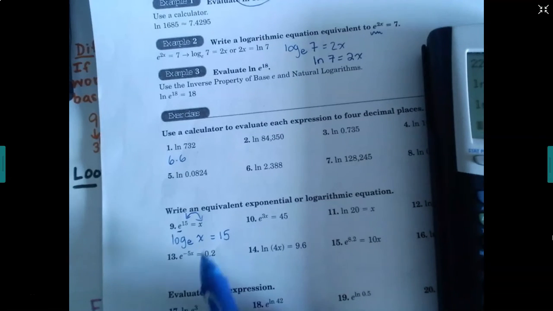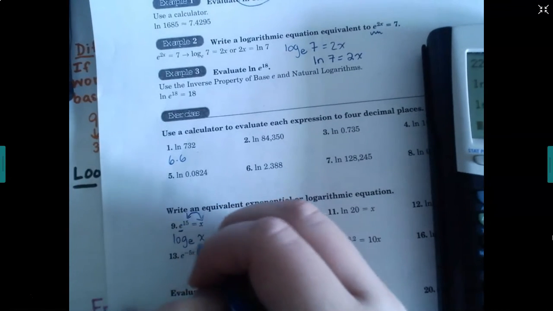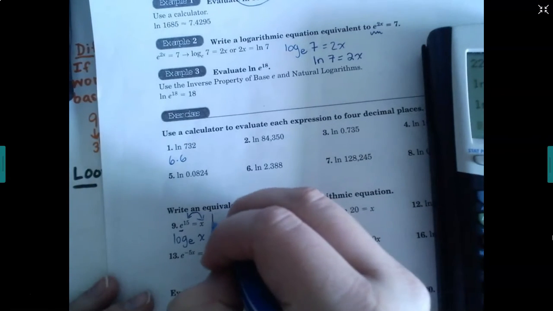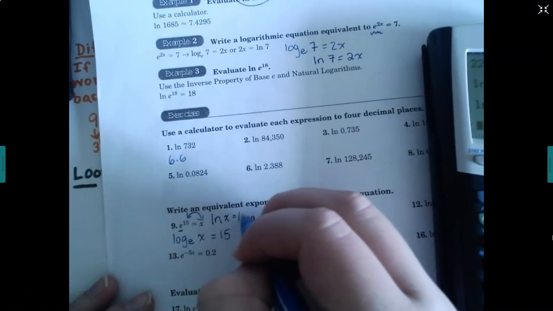And again, why do we do this? Why do we turn it back into a log when we've tried so hard this entire time to take it out of a logarithmic form? Well, it's because log e is equivalent to a natural log. So this would then become the natural log of x equals 15.